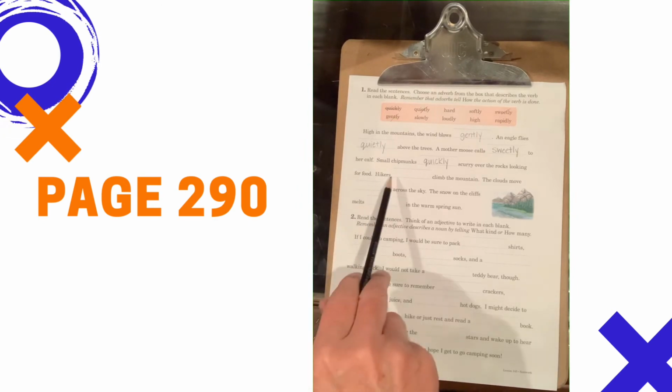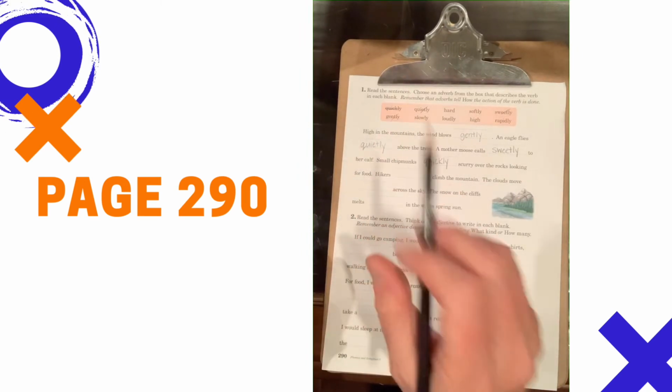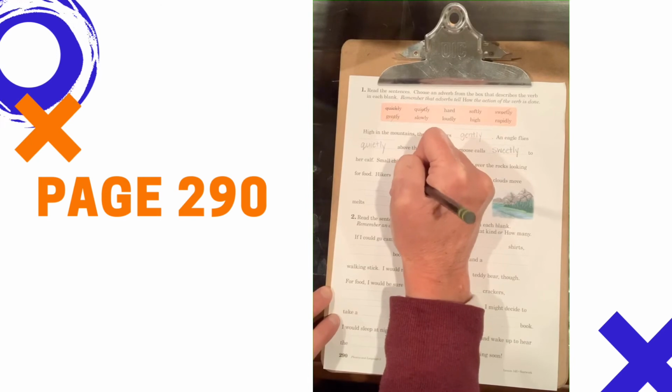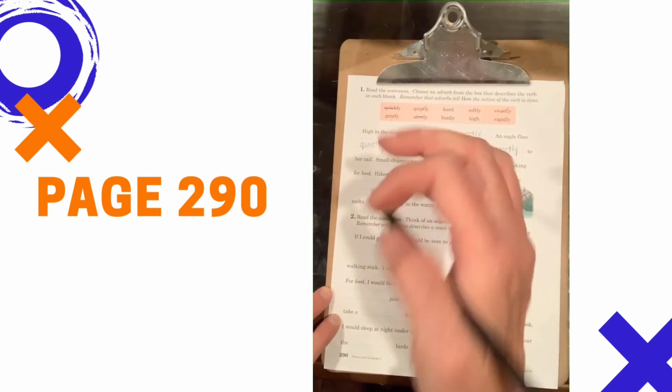Hikers blank climb the mountain. How would they climb? Hard, softly, high, rapidly, loudly, slowly. It's not going to be rapidly, quick. They're going to be careful. So I would say slowly. A lot of these can be good choices too.